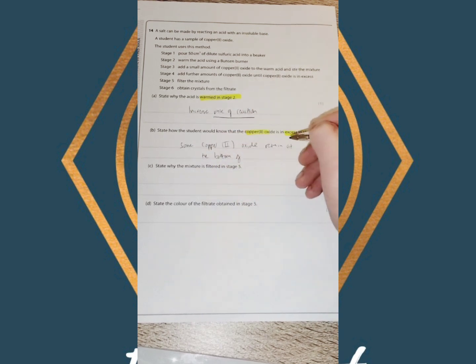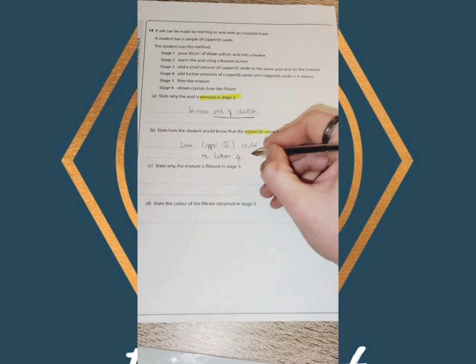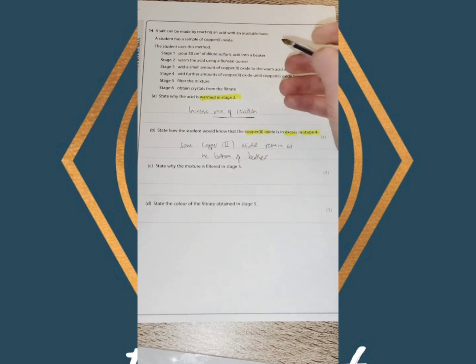Or bottom of the whatever vessel they're using. I'm going to say beaker, because I think it was a beaker. It was a beaker, yeah. So some of the copper 2 oxide is not reacting with the acid anymore, hasn't been converted into copper sulfate soluble product. It's just going to sit there as a black powder at the bottom of the beaker.